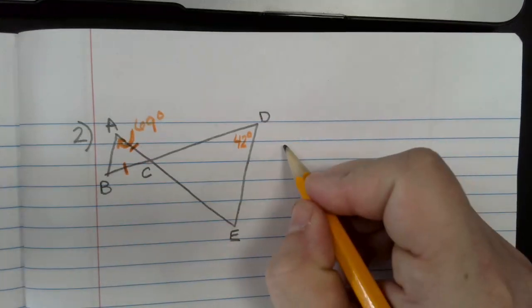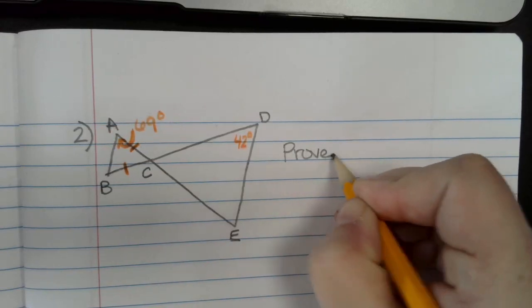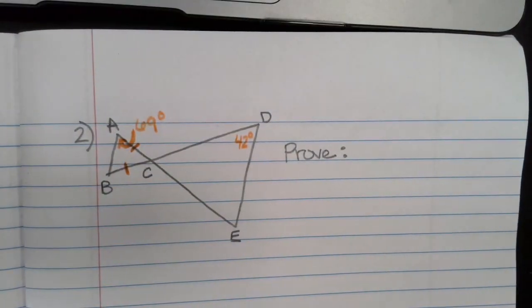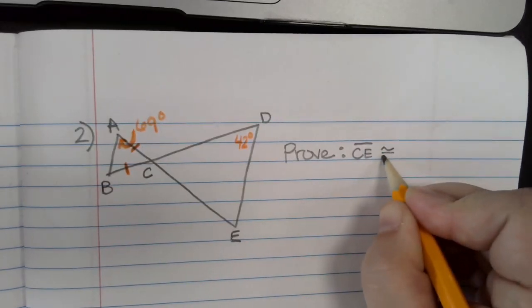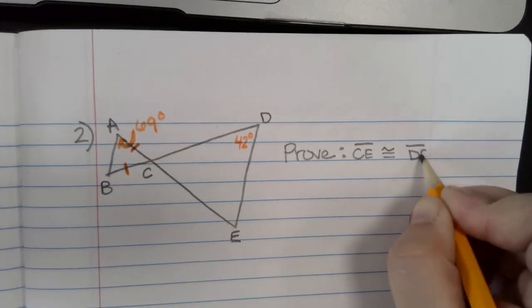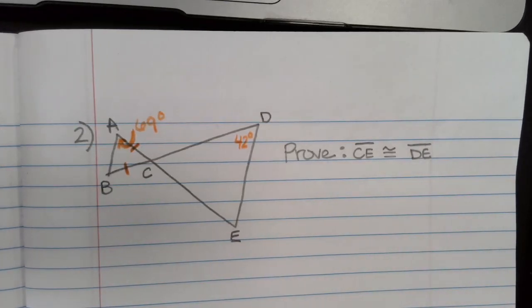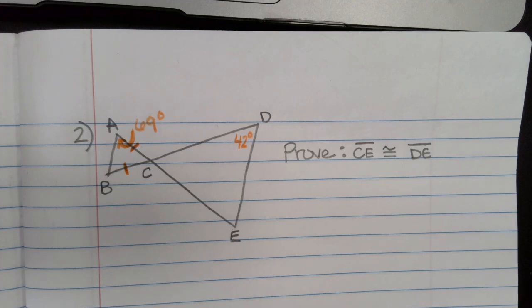And what we are going to try to prove here is that segment CE is congruent to segment DE. Alright, and I was thinking we could do a flow proof. Is that alright with you guys? Get one more practice in with those? Tomorrow we can do a 2-column, or do you want to do a 2-column today and a flow proof tomorrow? What makes sense to you? Does it matter? Okay, let's do our flow proof.